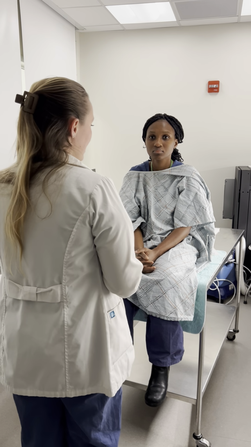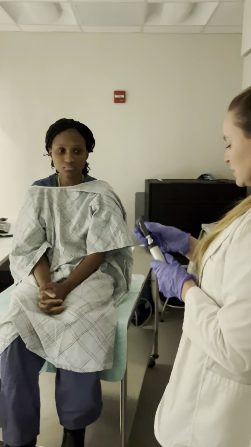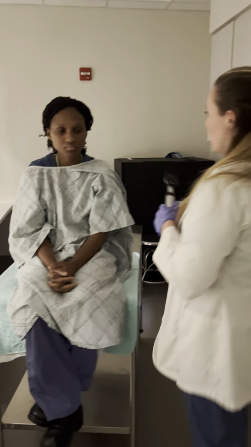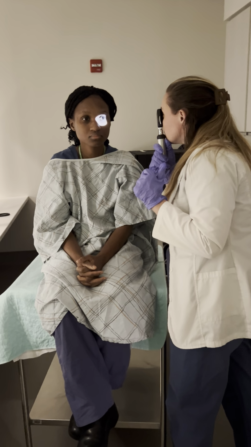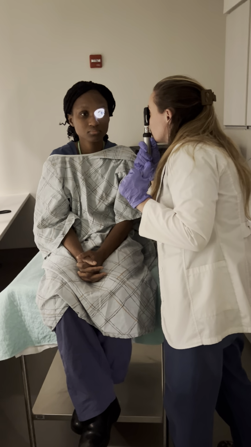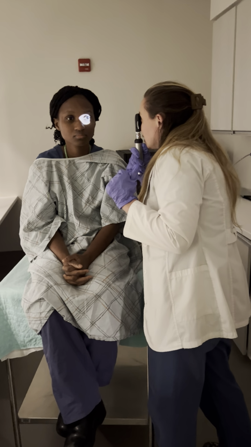Okay, great. Next, we're going to use the ophthalmoscope. So I'm going to shut the light off. I'm going to turn it on. It is on the 0 diameter. I'm going to hold it with my right hand using my right eye and your right eye. 15-degree angle, 15 inches away. The red light reflex is observed.